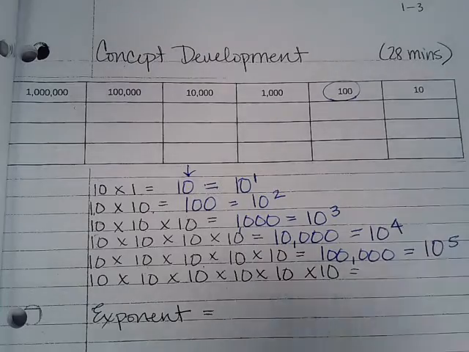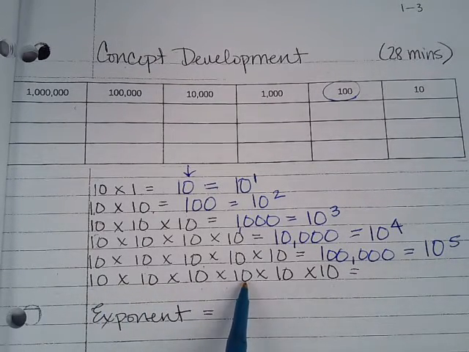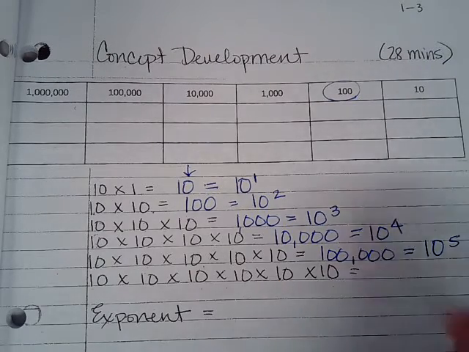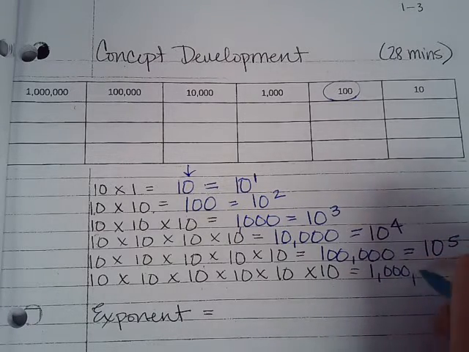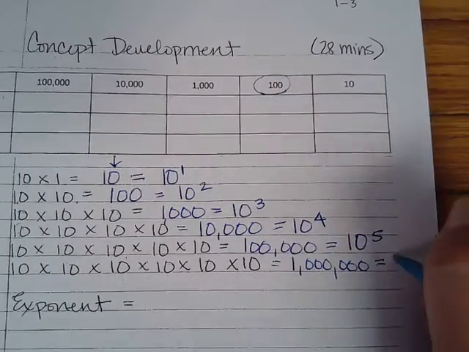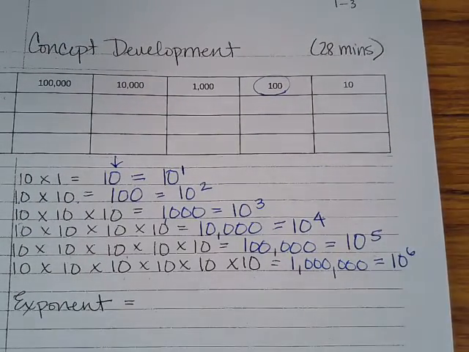Yes, 10 to the fifth. Then 10 times 10 times 10 times 10 times 10 times 10 would be 1 million. And that would equal 10 to the, show me with your fingers. Yes, 10 to the sixth.